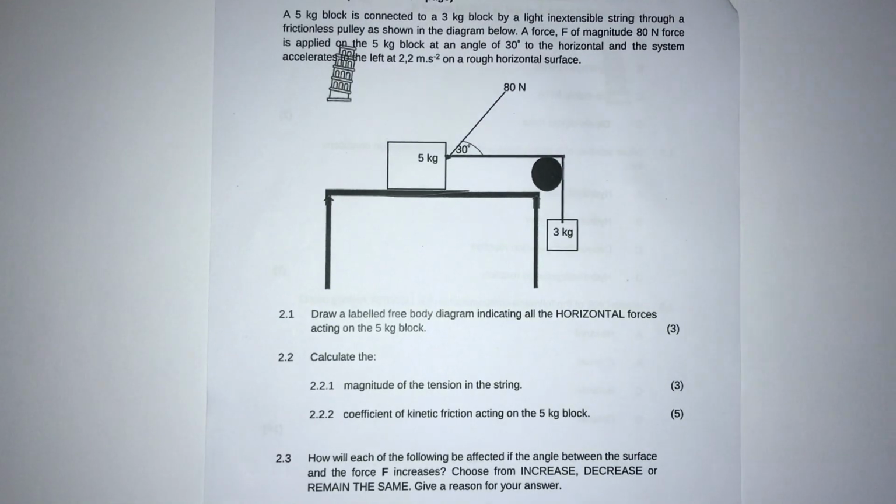A 5 kg block is connected to a 3 kg block by a light inextensible string through a frictionless pulley as shown in the diagram below. A force F of magnitude 80 Newton is applied on the 5 kg block at an angle of 30 degrees to the horizontal, and the system accelerates to the left.